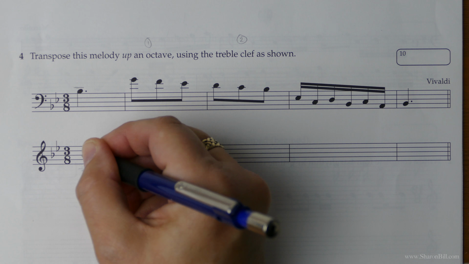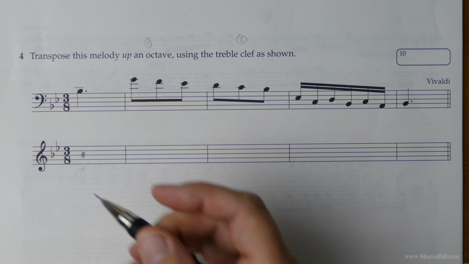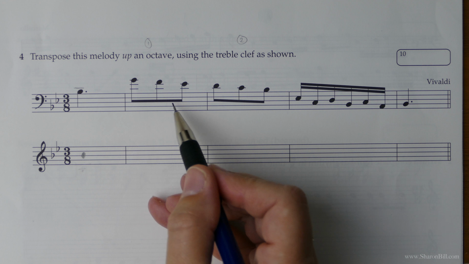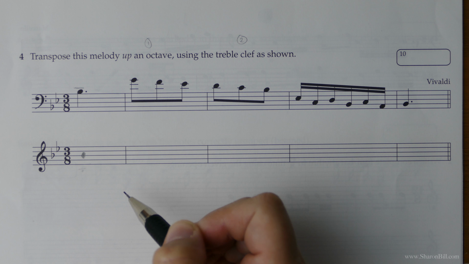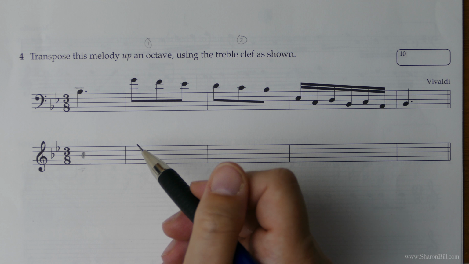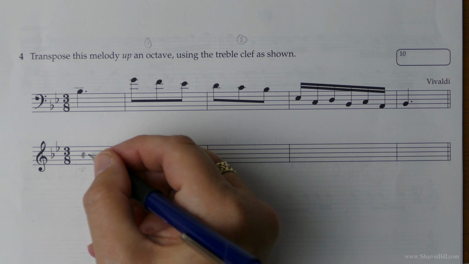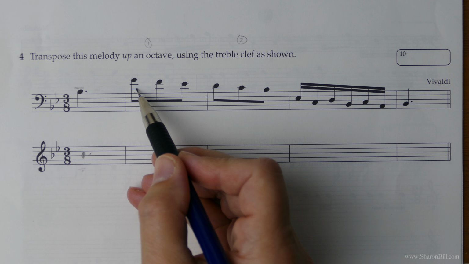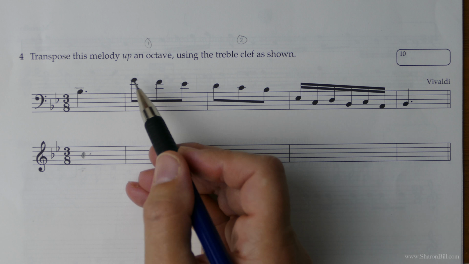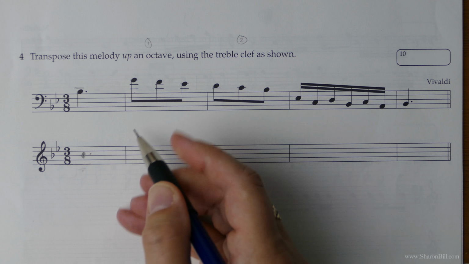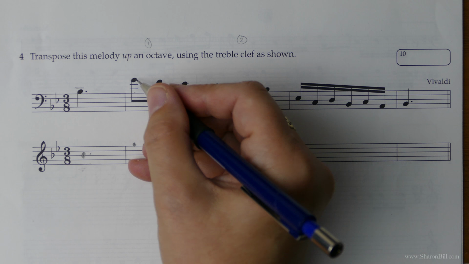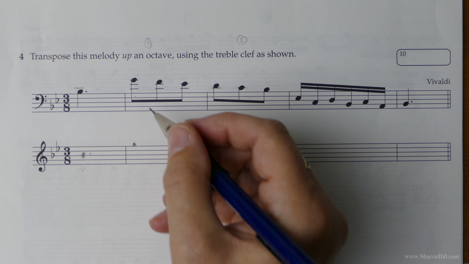So I'm just going to get these blobs in place now. I'll worry about the stems afterwards, because as I go higher or lower, I'm going to have to perhaps change which direction the stems go. And I don't want to think about everything at once. So I'm just taking one job at a time. So here we're now going to go 1, 3, 5, 6 steps up, and that takes us to G. So we can see we've come down an octave here.